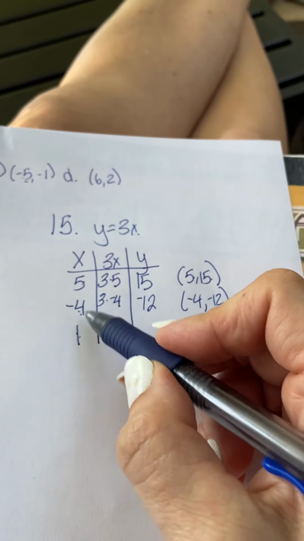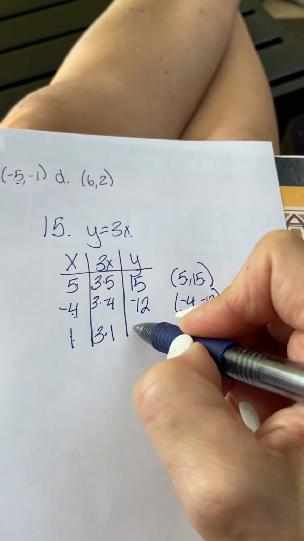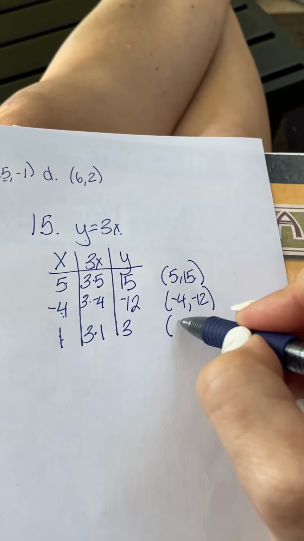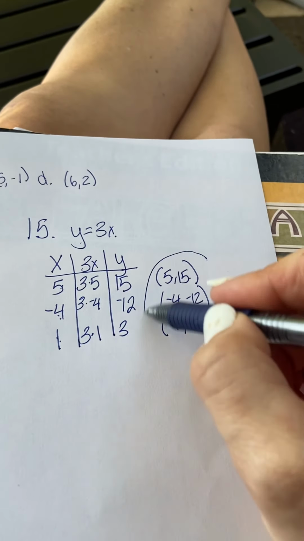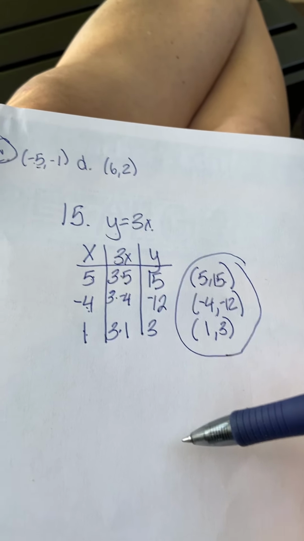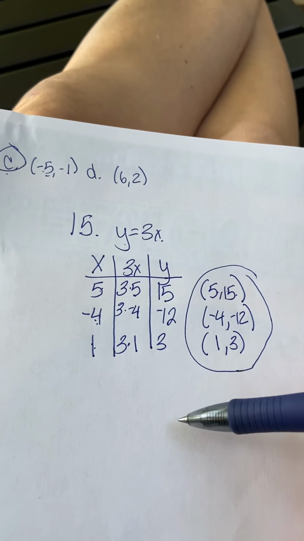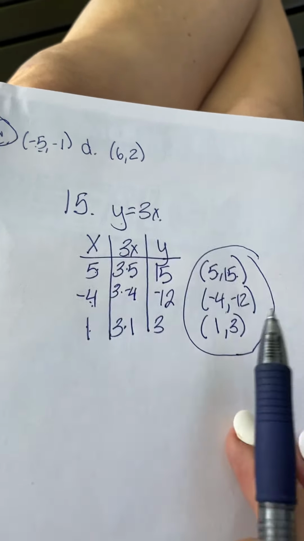Then I put 1 in for x. 3 times 1 is 3. My x value and my y value. So my 3 ordered pairs are the answer. Every problem is going to have 3 ordered pairs for that second section.